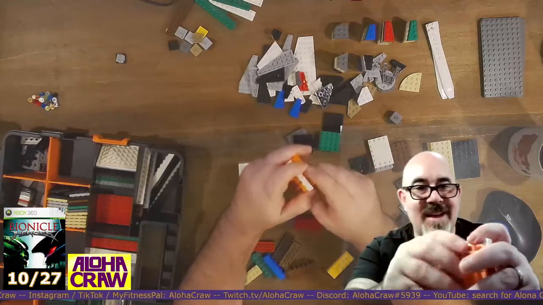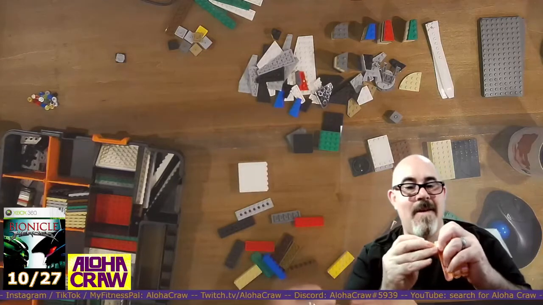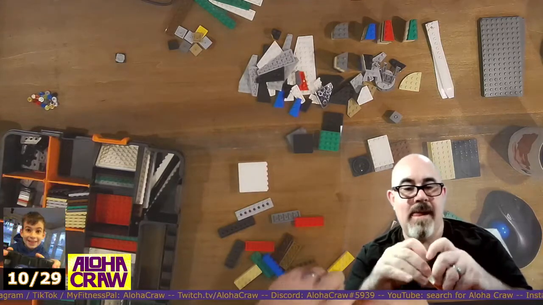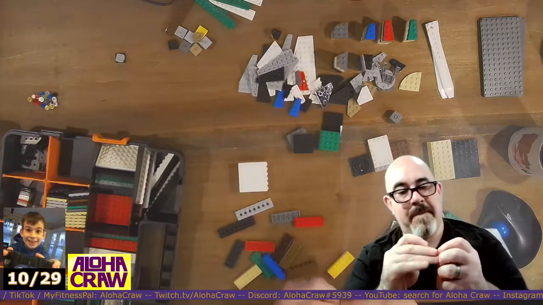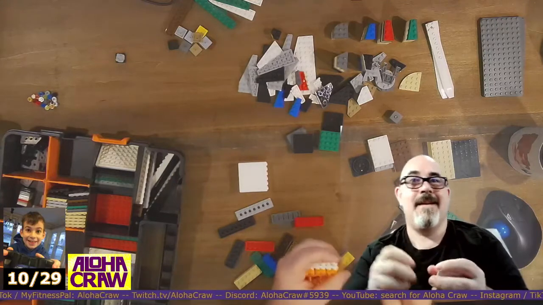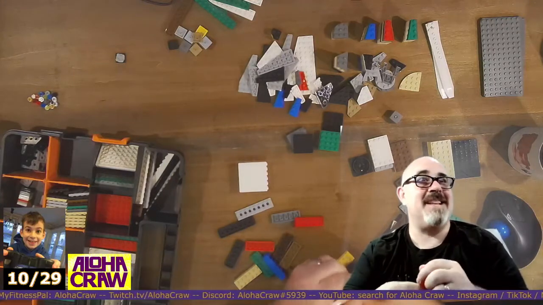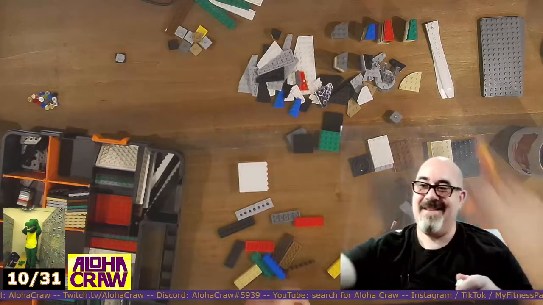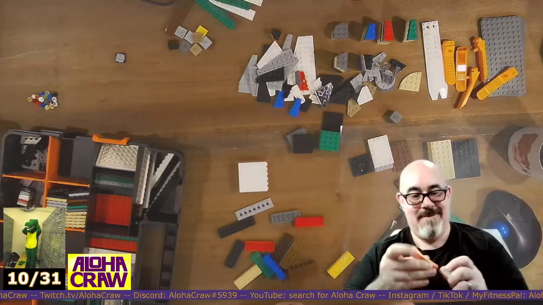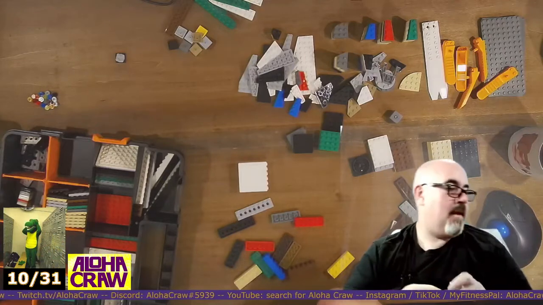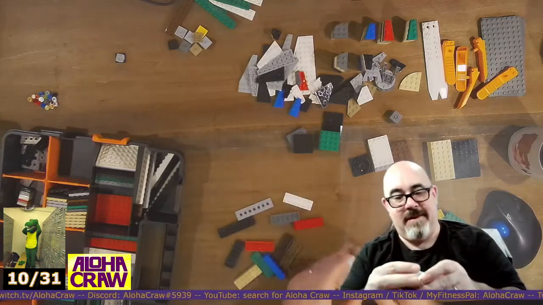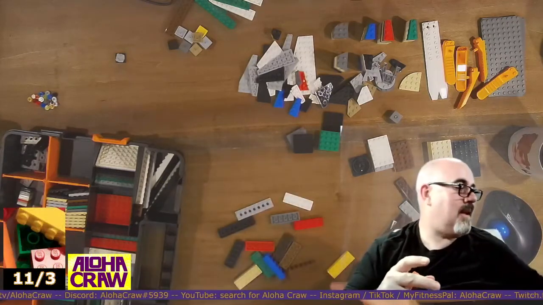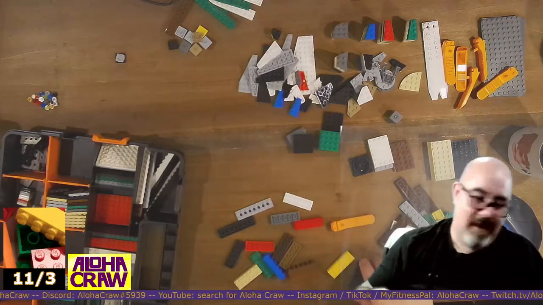That did nothing. There. All those brick separators did nothing. They didn't separate anything. There we go. And then we put that back on there, and that will fit into that last one at the appropriate height. Okay.